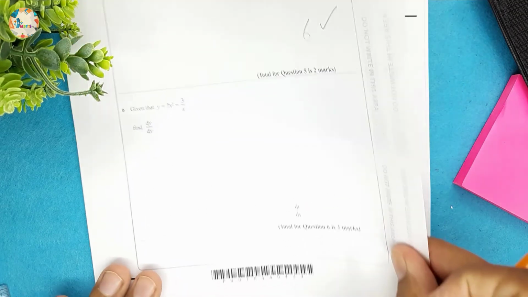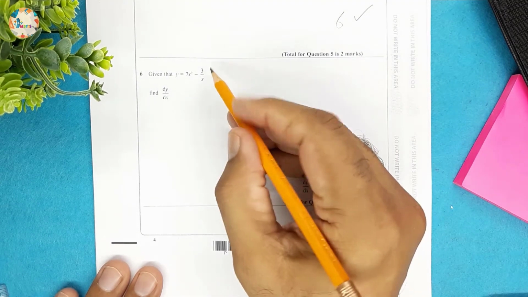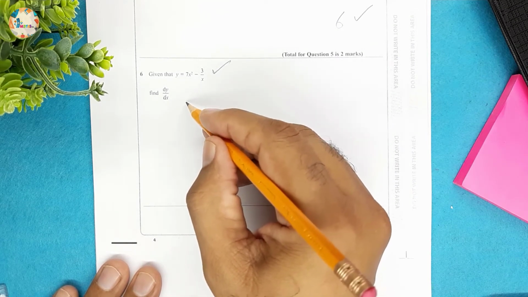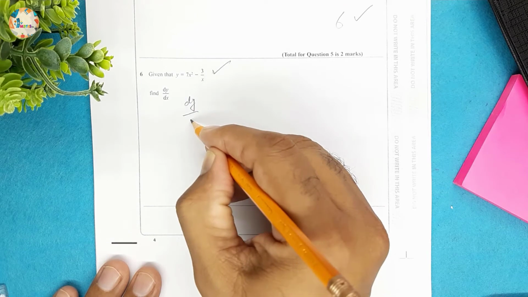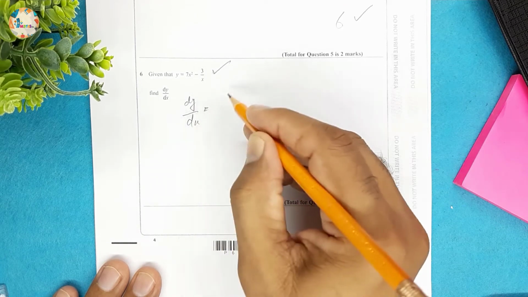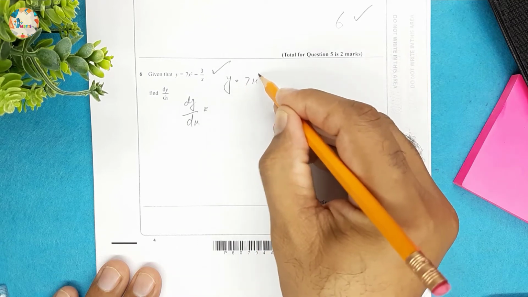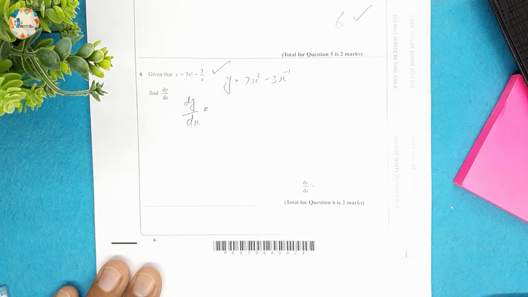Now question number 6, given that this equation is provided, find dy by dx. So we have to find the first order derivative. So dy over dx will be equal to, we can first rearrange this one. y is equal to 7x squared minus 3 into x raised to minus 1.